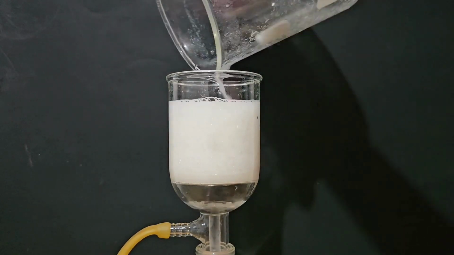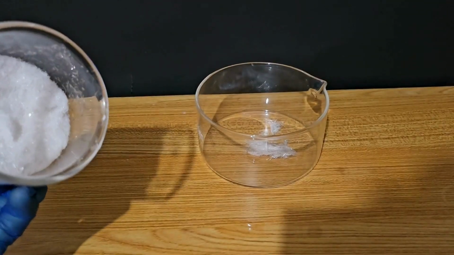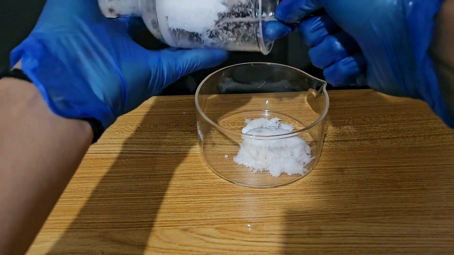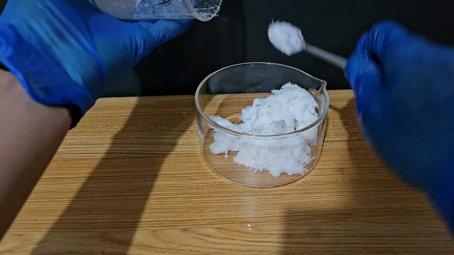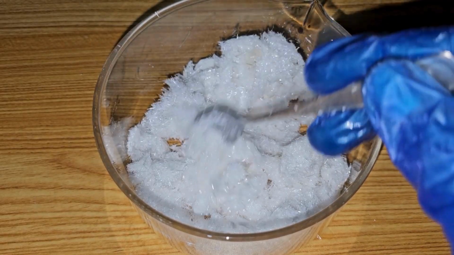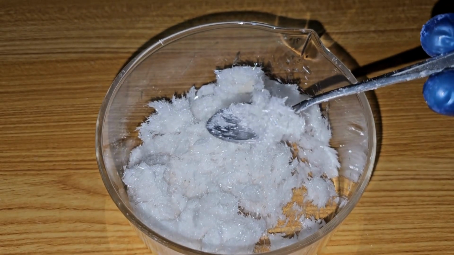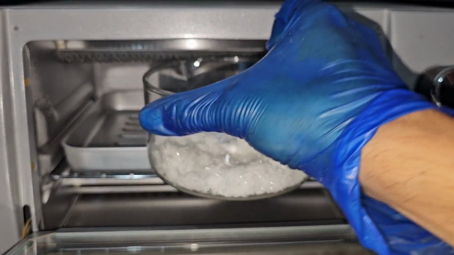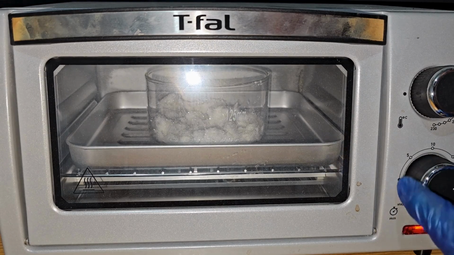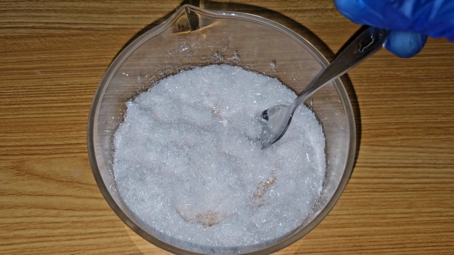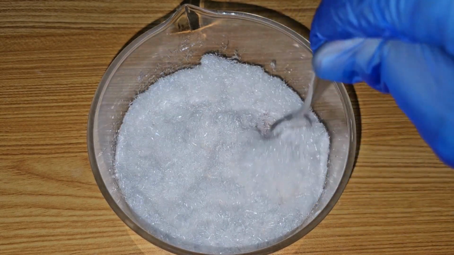It's very important to give several rinses with distilled water. Then I transfer all the crystals into the same recrystallization dish. Here you can see the wet crystals. They have a very lumpy aspect. I dried the crystals at 100 degrees Celsius for something like 2 hours, and after that time, I got these gorgeous looking crystals of salicylic acid. They are just beautiful.